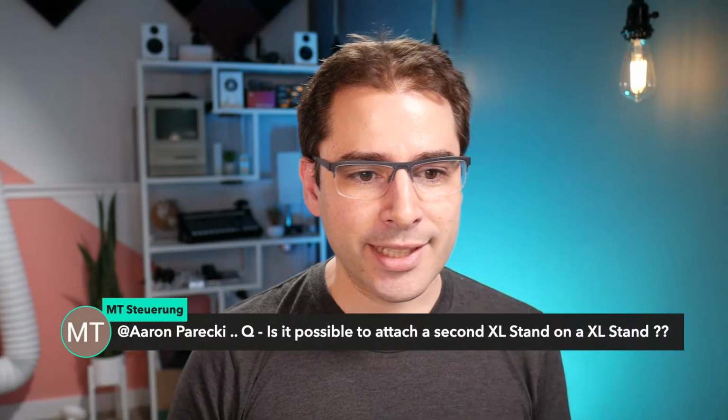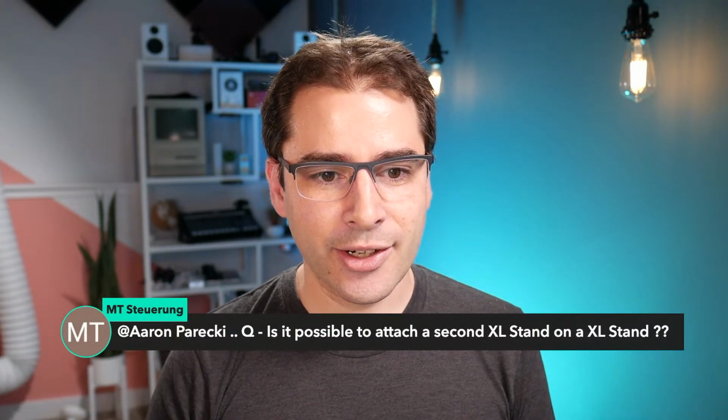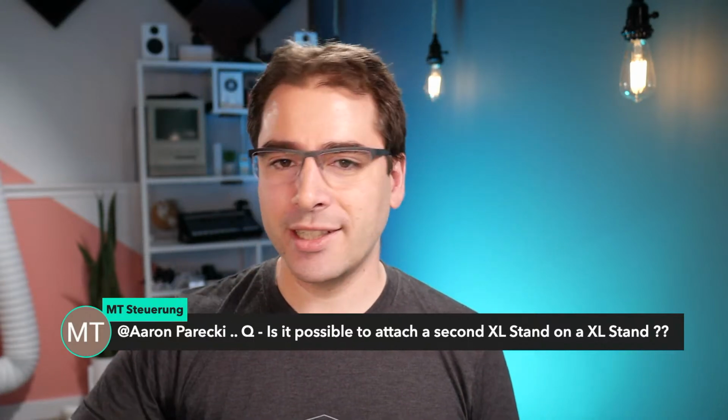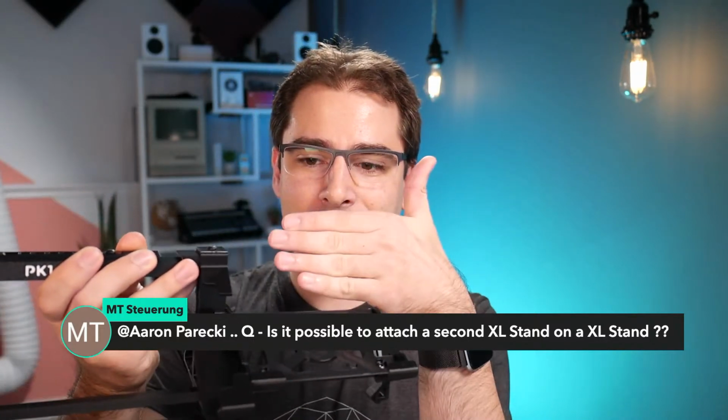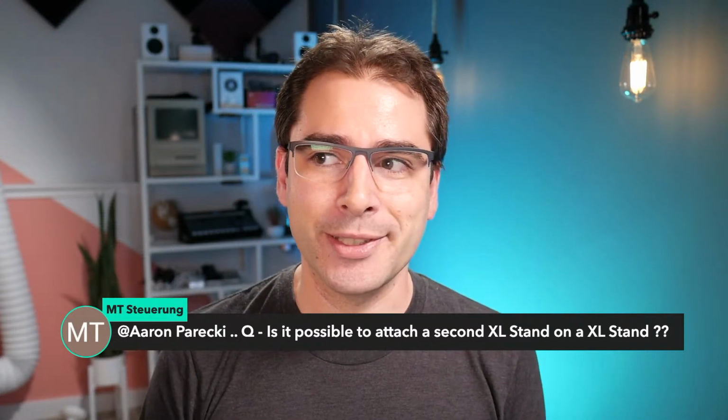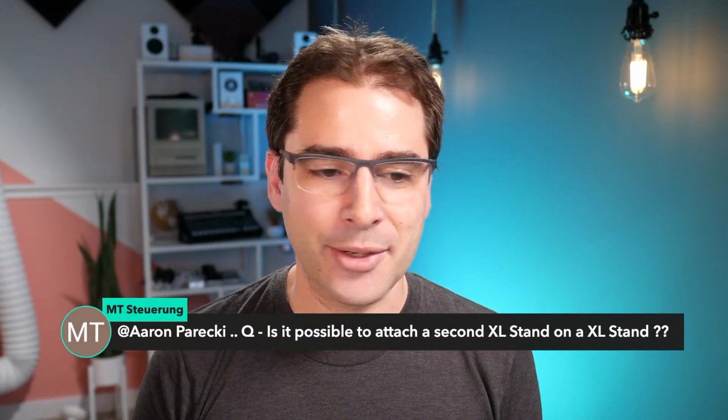Is it possible to attach a second XL stand on an XL stand? Oh, you mean to like have a StreamDeck here and up here? We do not have that contraption available. Nope. Cool idea.